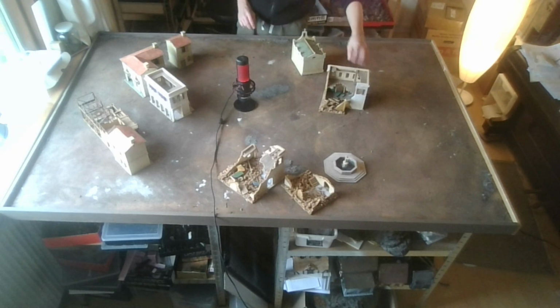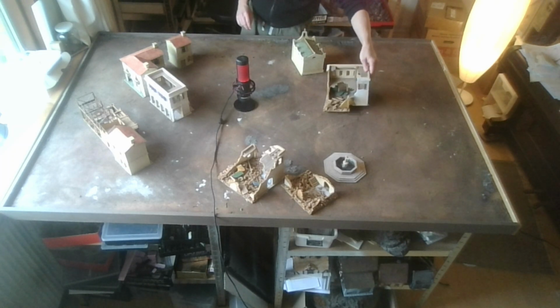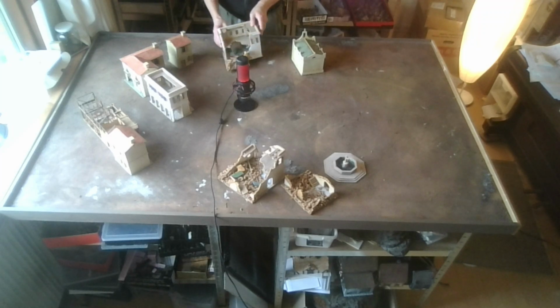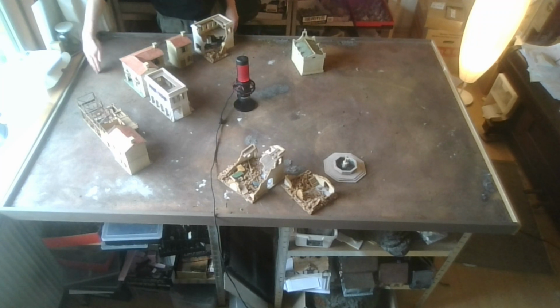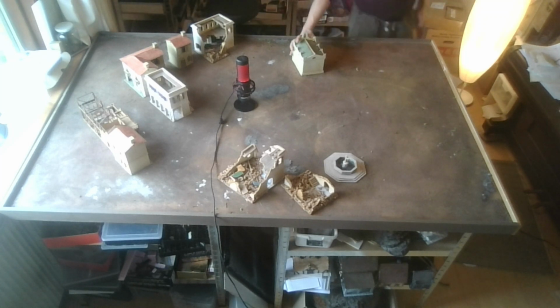Like that. And I think perhaps a ruined building somewhere here. Right. So I'm going to make a road here and go down there, and then each side can have a bit of the road. That is going to work.